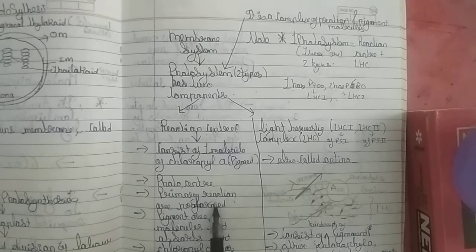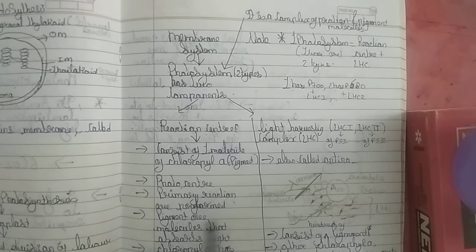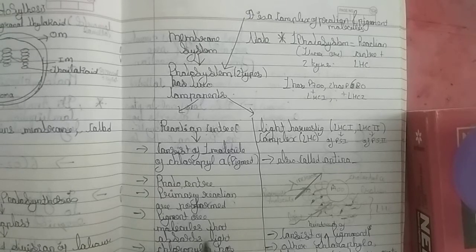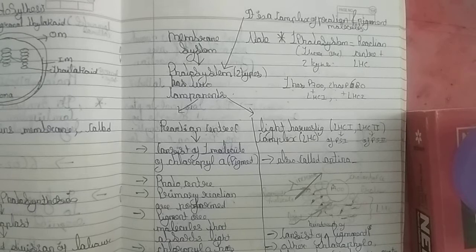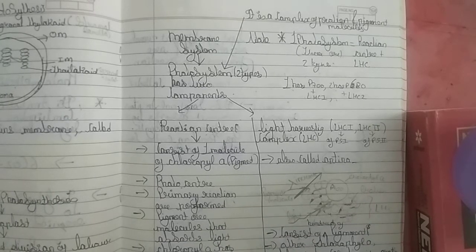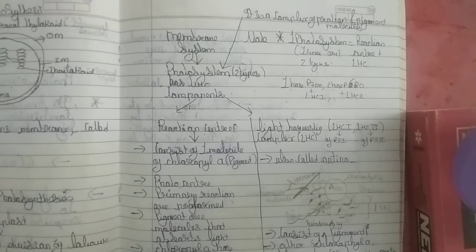Primary reactions are performed in the reaction center. On the basis of the difference in wavelength, 700 or 680 nanometers, the photosystems are of two types. Now, the light harvesting complex.